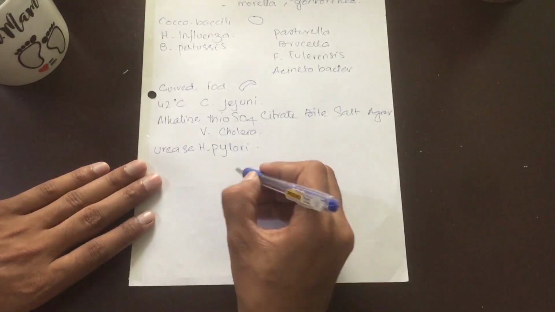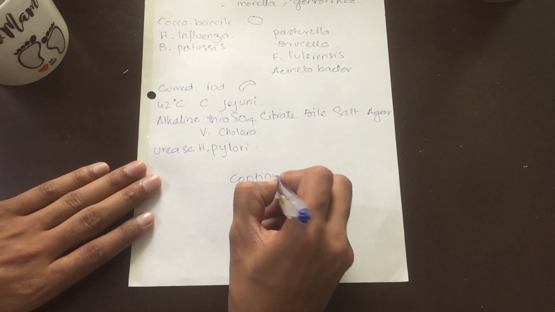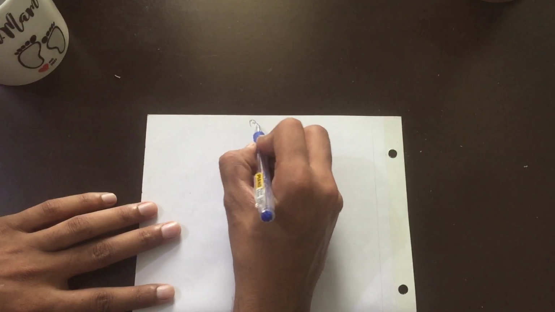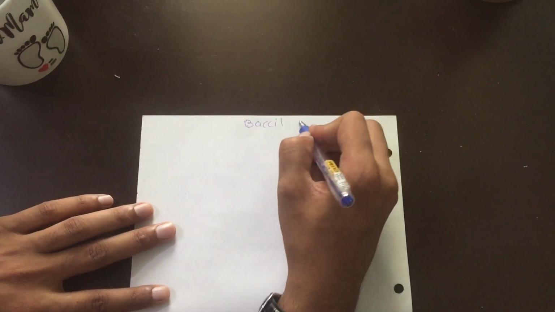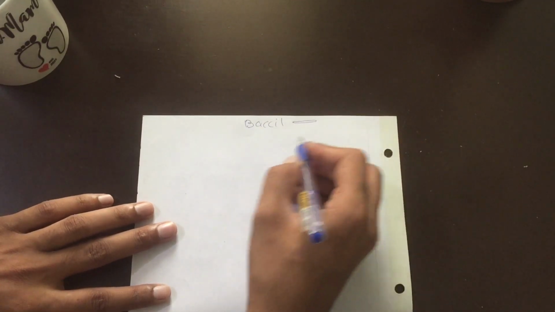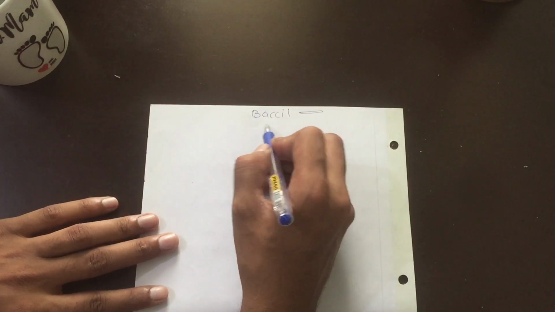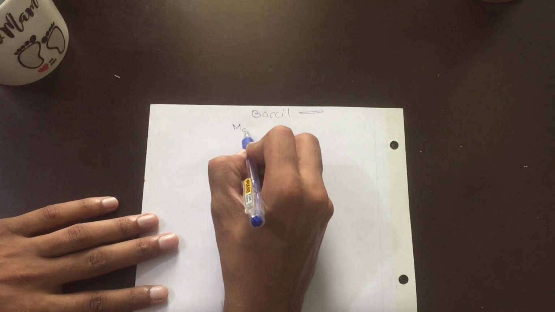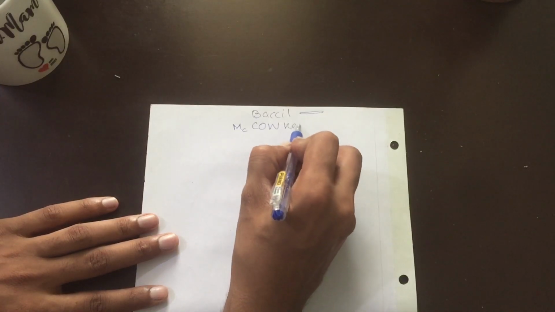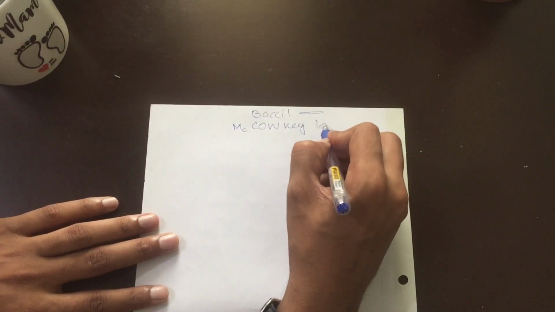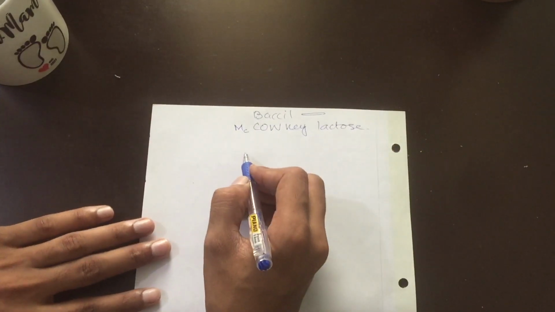Next, we have the bacilli. These are gram-negative rods. In bacilli, our first test is MacConkey agar, or lactose fermenters.